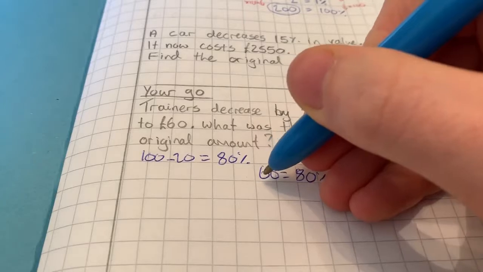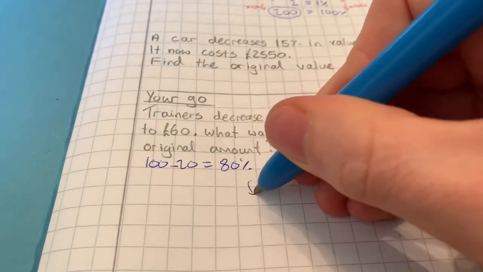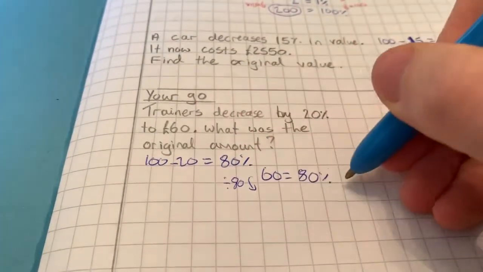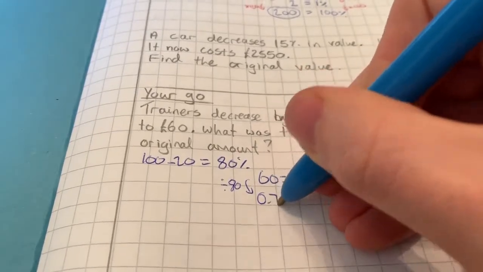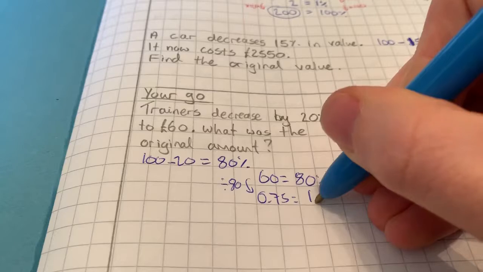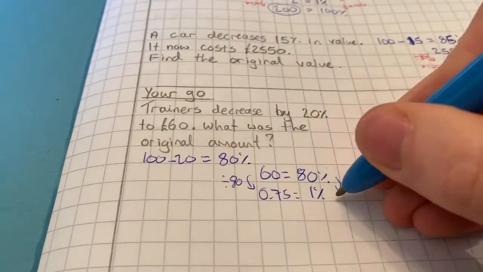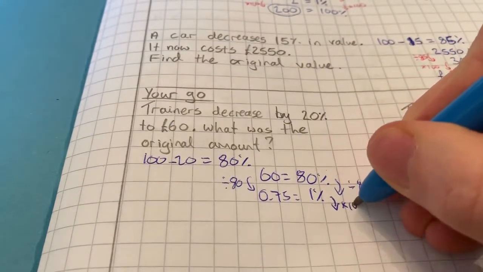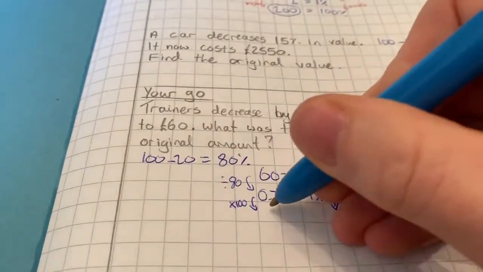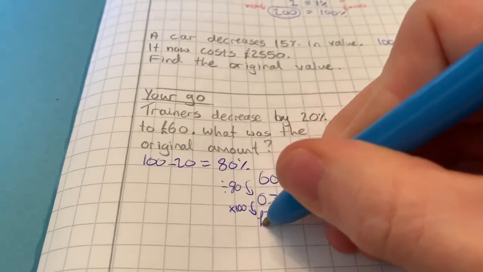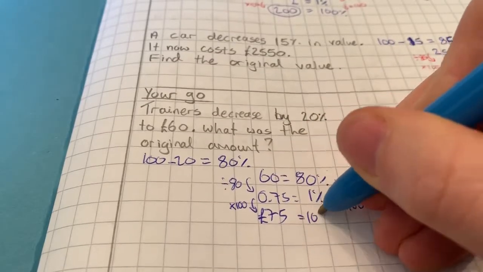Now we divide by 80 on each side, which gives 0.75 as 1%. And the final step, times by 100, so it should be £75 is 100%.